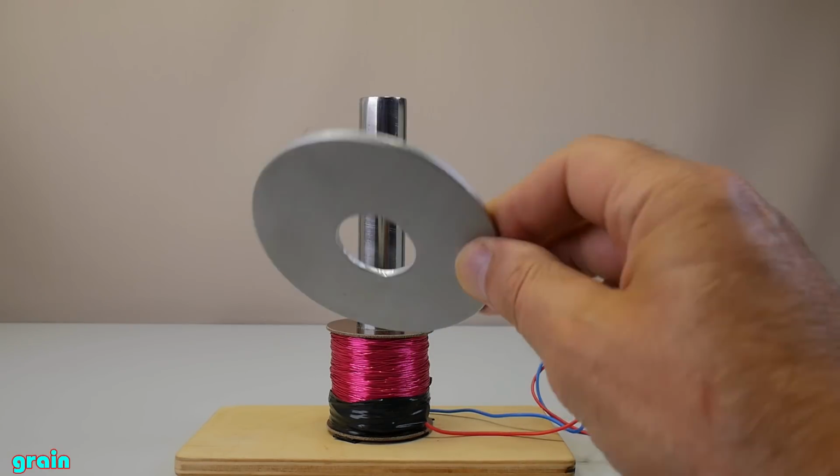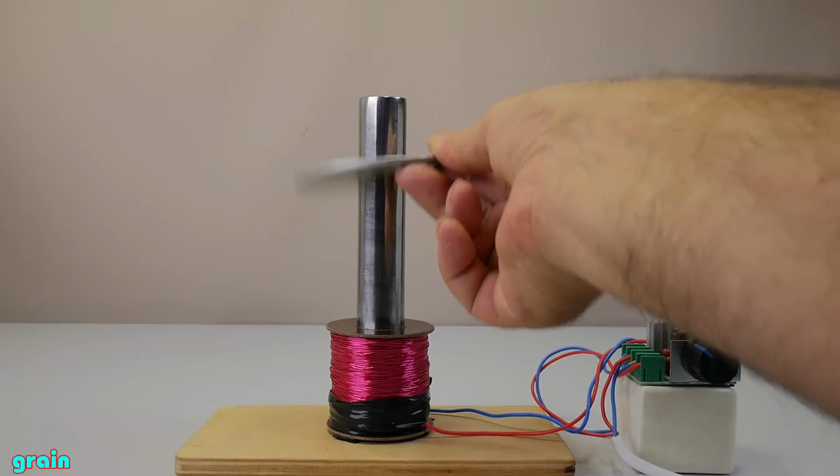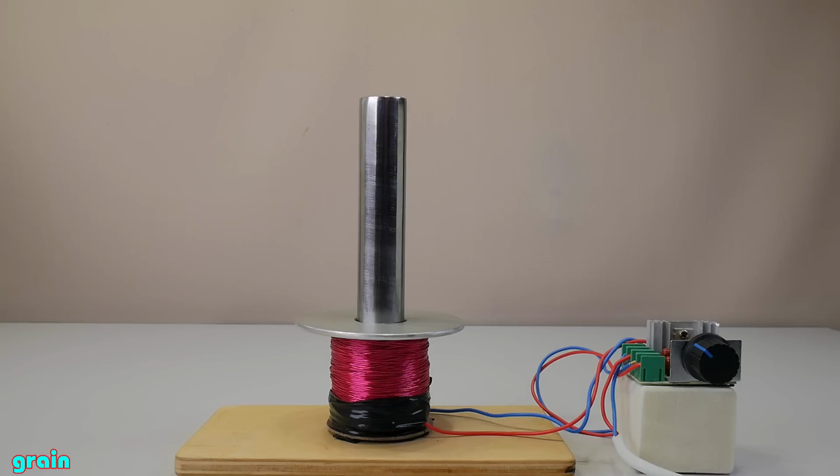This duralumin disc has a thickness of 3 mm and a diameter of 90 mm.